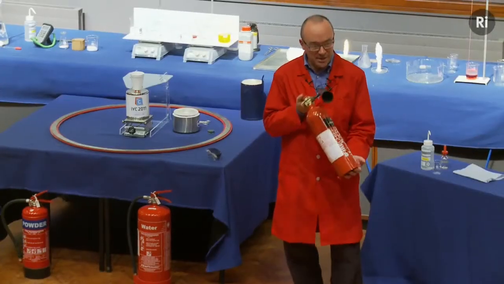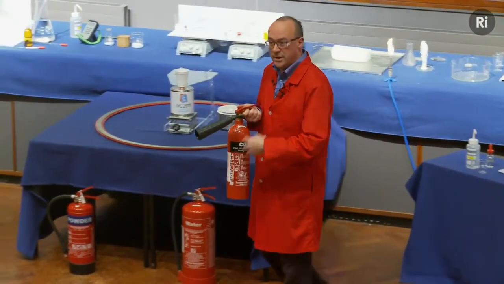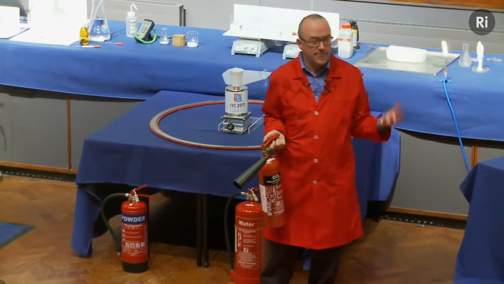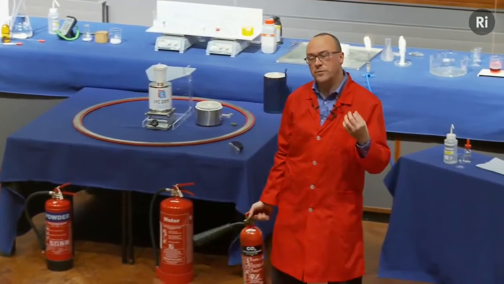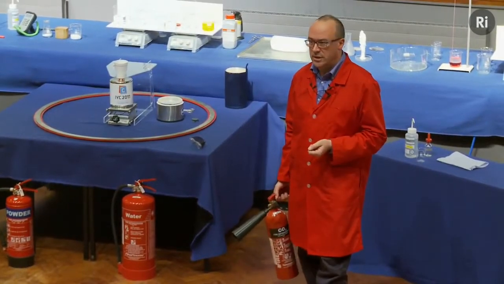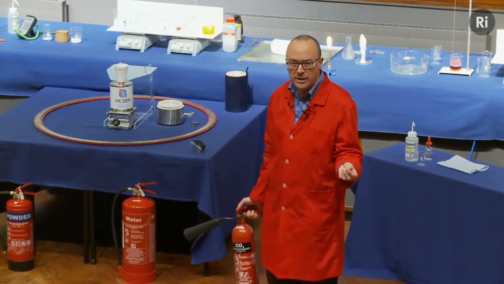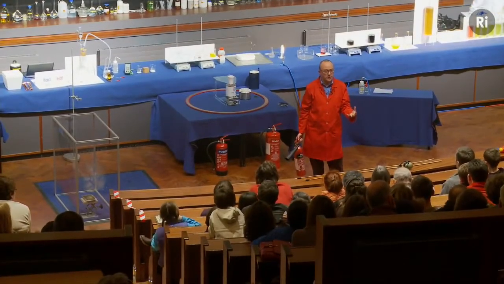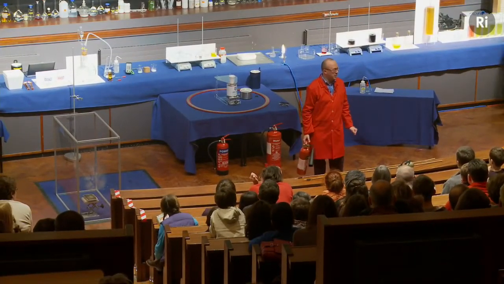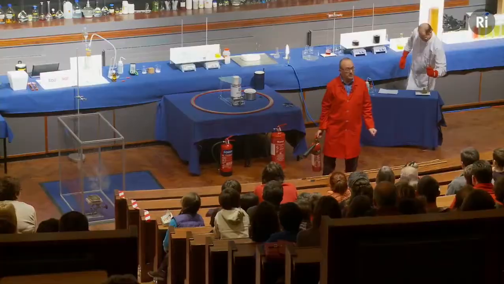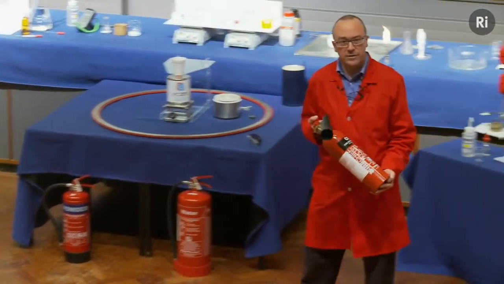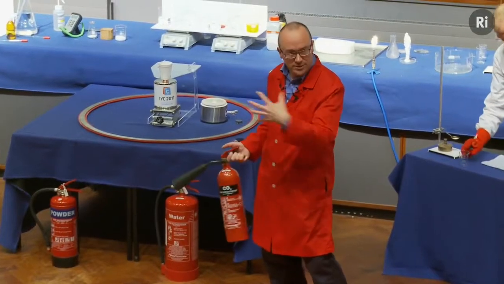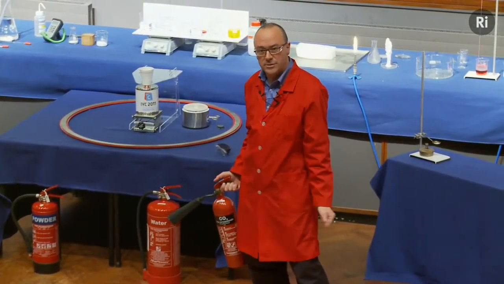Okay, so as you can see, the liquid carbon dioxide under very high pressure comes out through the nozzle and it turns into a gas. Now, carbon dioxide is often one of the main results of combustion. If something like wood or paper is burning, the carbon reacts with the oxygen in the air to produce carbon dioxide. So the carbon dioxide is the end product of combustion, and that's why it's good for putting out fires. So we use the carbon dioxide fire extinguisher to smother a fire, to exclude the air and therefore exclude the oxygen, and then the fire goes out.